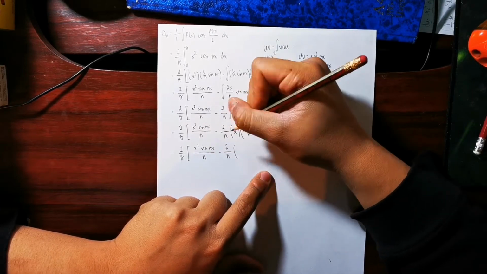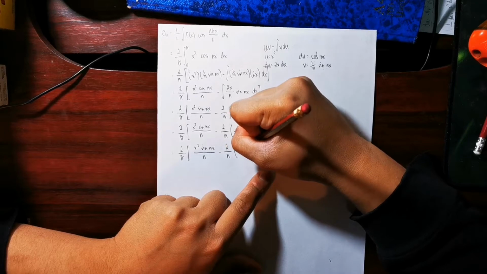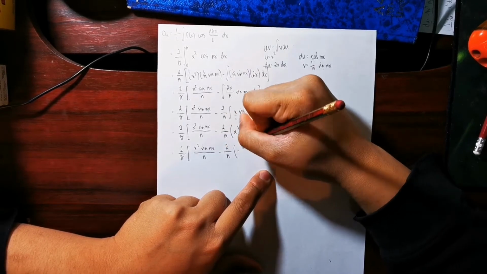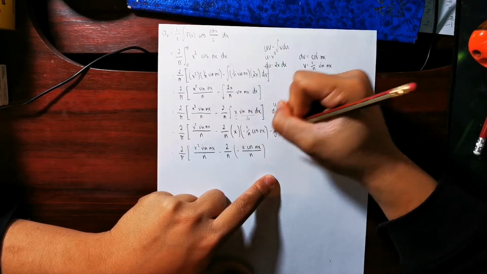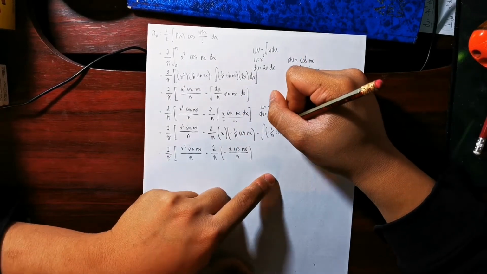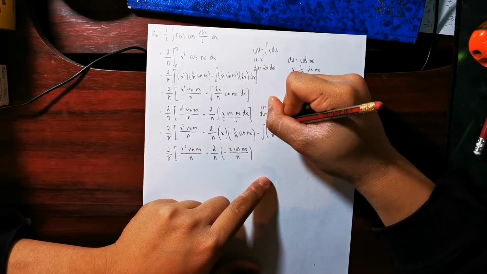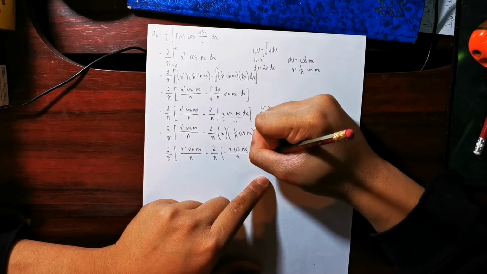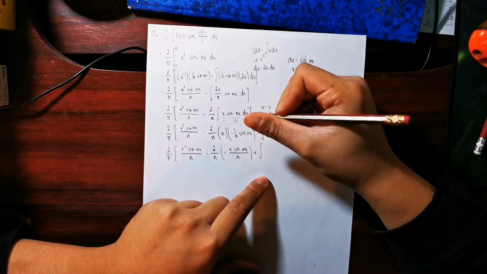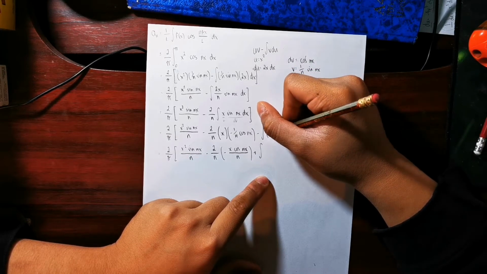So we will have negative x cos nx over n, and here we will have, let's just pull out the negative sign, so this will become plus the integral of 1 over n.